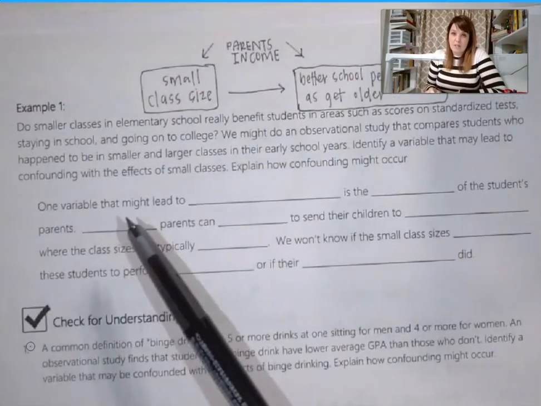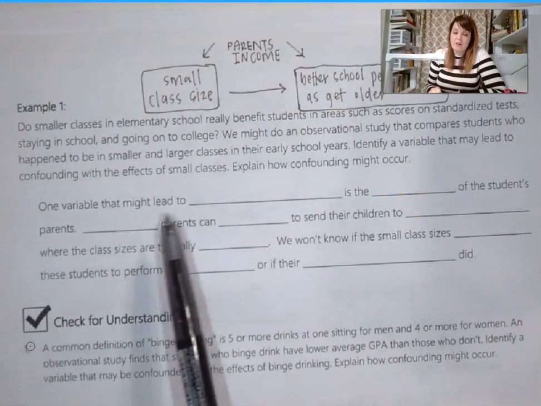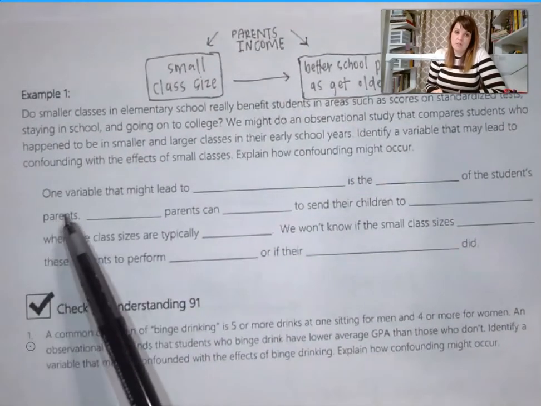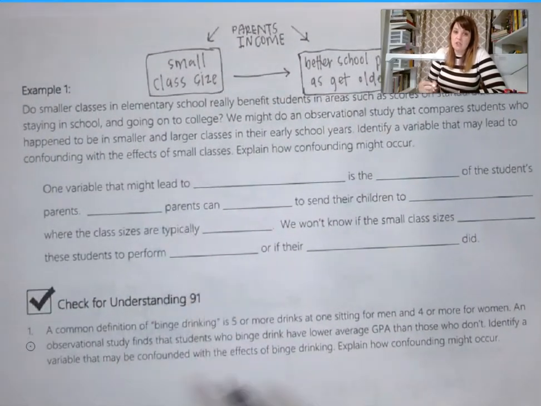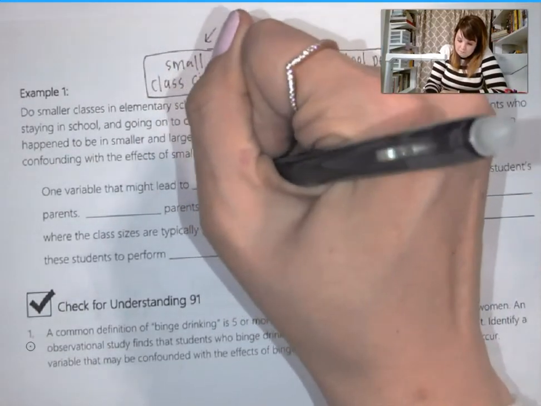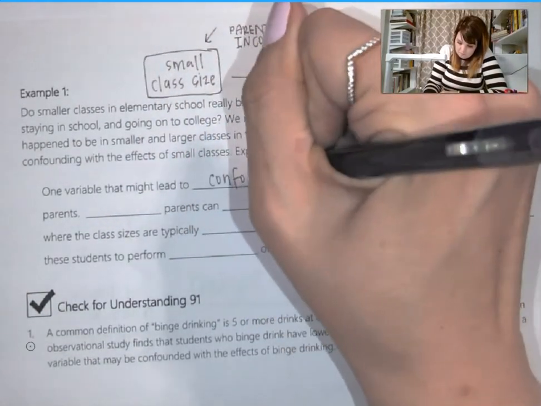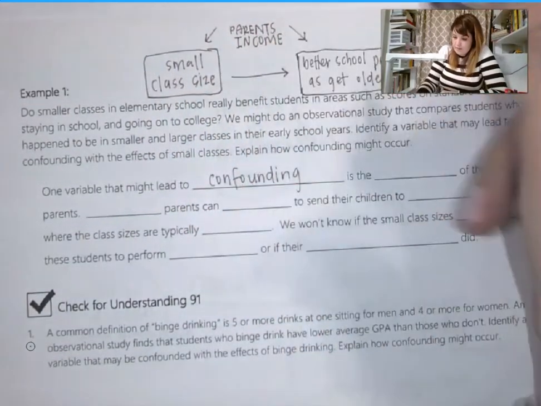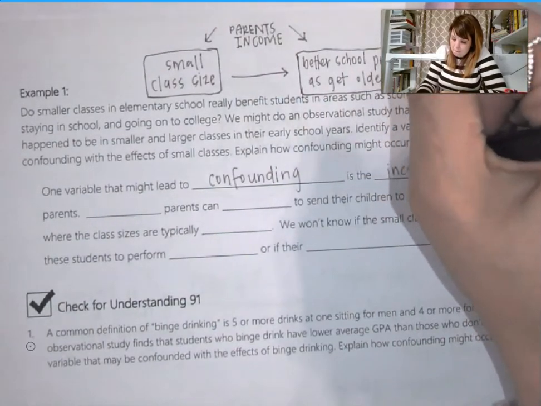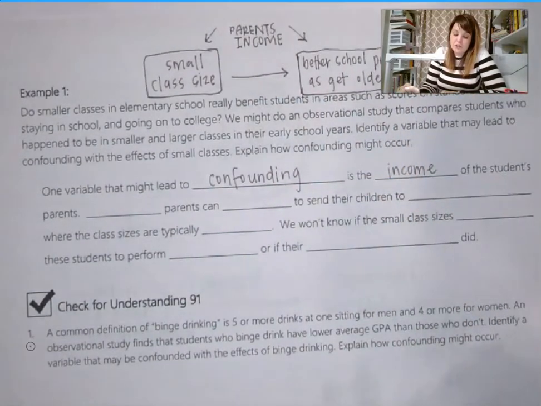The first thing we have to say is what variable we think would lead to confounding. So one variable that might lead to confounding is the income of the student's parents.